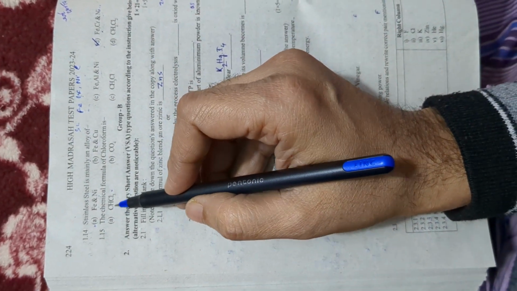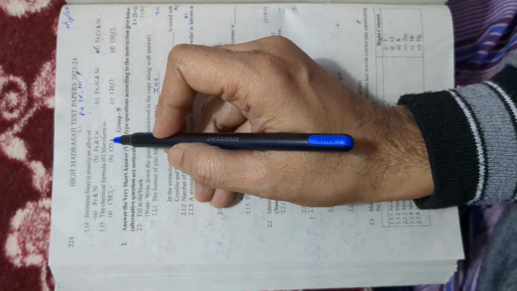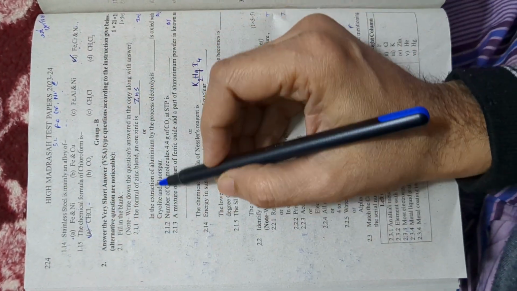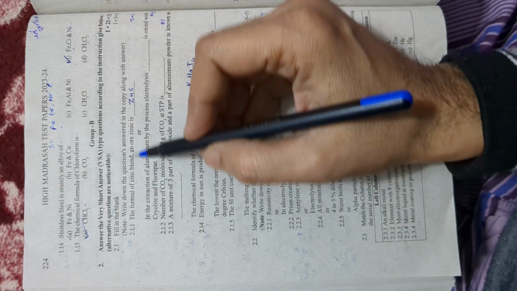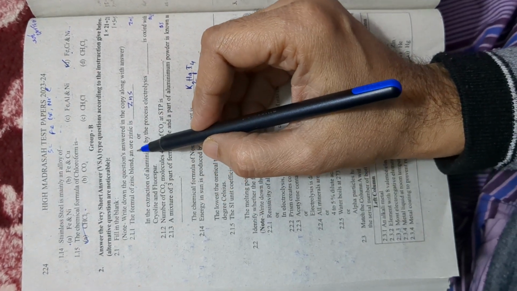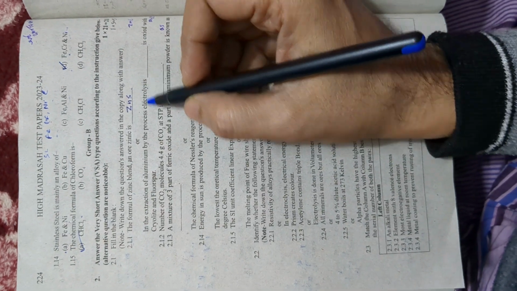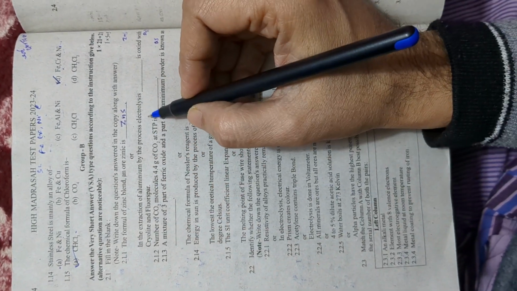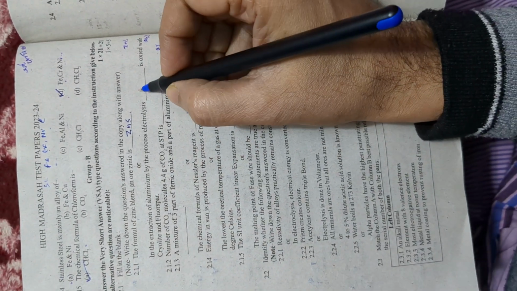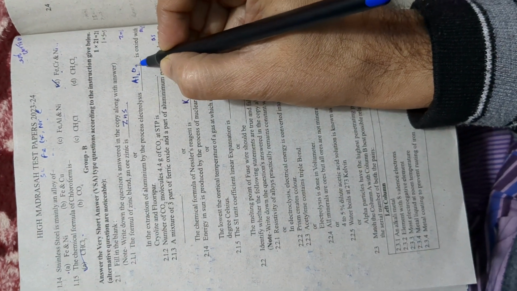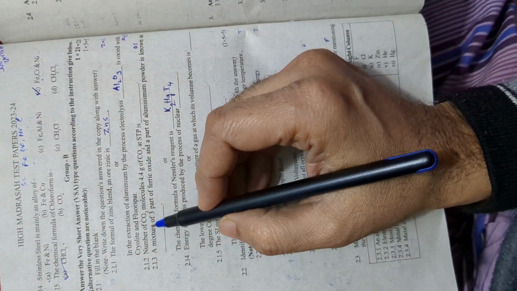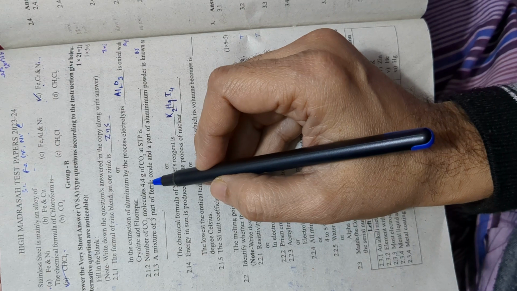Okay, no problem. The chemical formula of chloroform is CHCl3. Now fill in the blanks. The formula of zinc blende, an ore of zinc, is ZnS. Okay, I have written it earlier. In extraction of aluminium by the process of electrolysis, alumina, Al2O3, is oxidized. Okay. And the number of carbon dioxide molecules, 4.4.